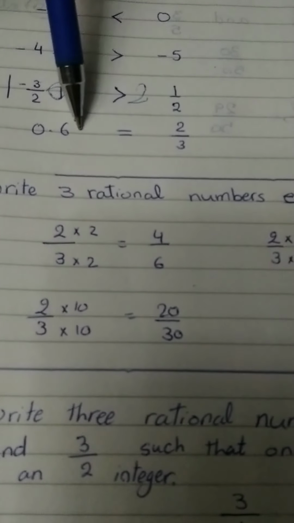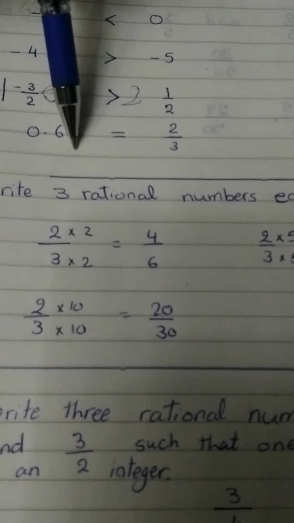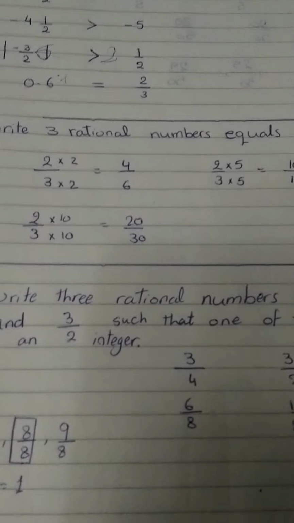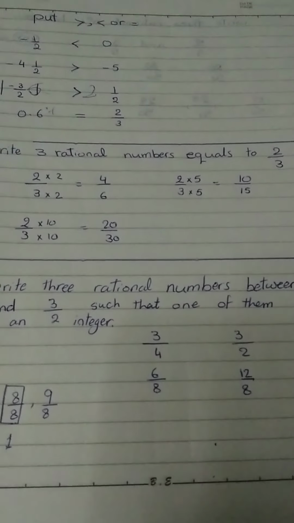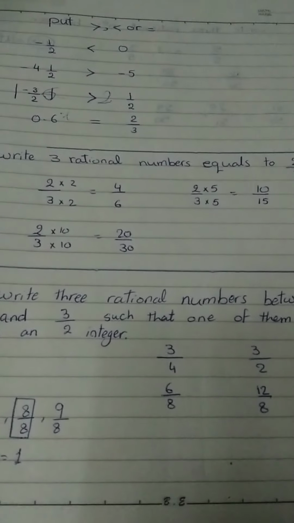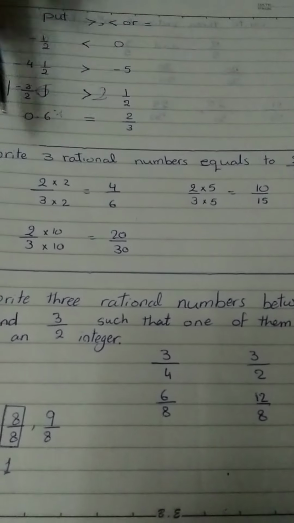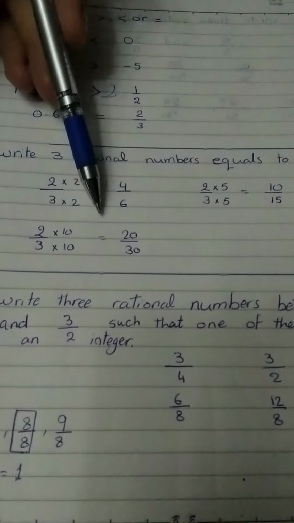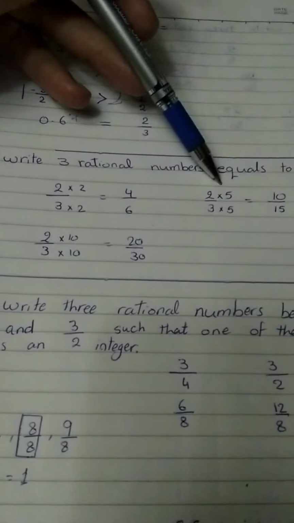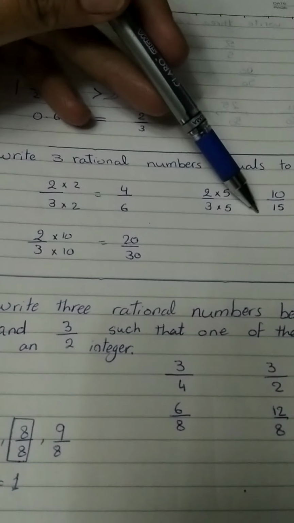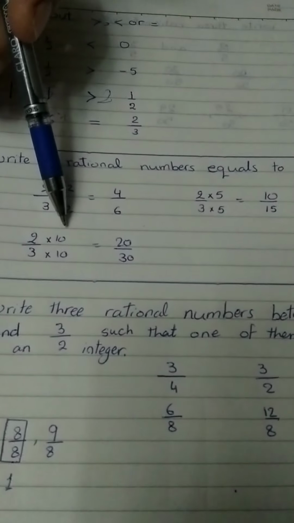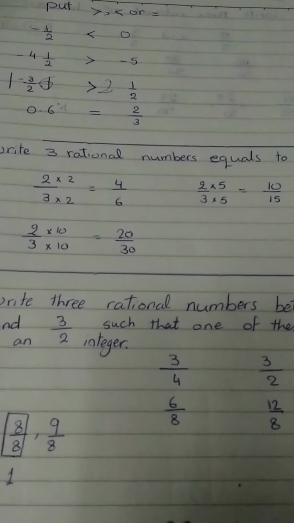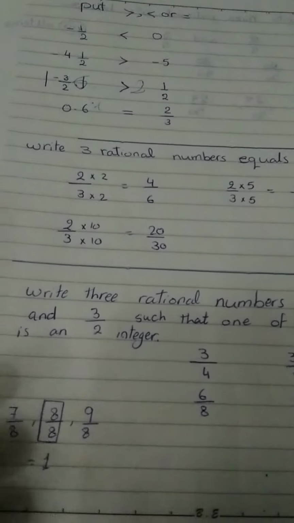0.6 dot means that it's 6 over 9, and in its simplest form it's going to be 2 over 3. Write 3 rational numbers equal to this fraction. To get an equal rational number, I can multiply up and down by the same number. So 2 over 3, up and down times 2, equals 4 over 6. And 2 over 3, if I multiply up and down times 5, will be 10 over 15. And 2 over 3, if I multiply up and down by 10, equals 20 over 30. So you have to choose any number to multiply up and down.